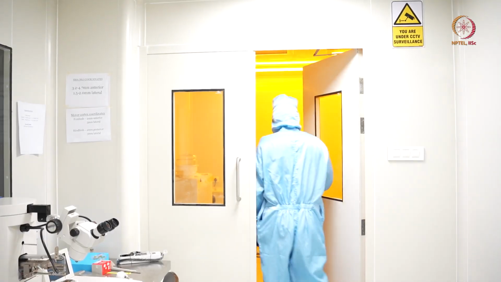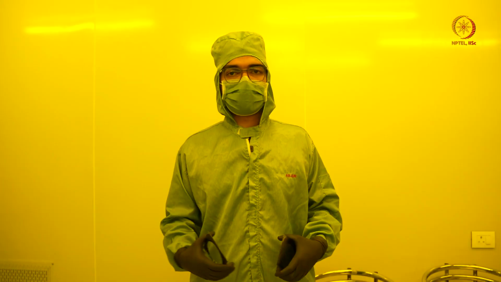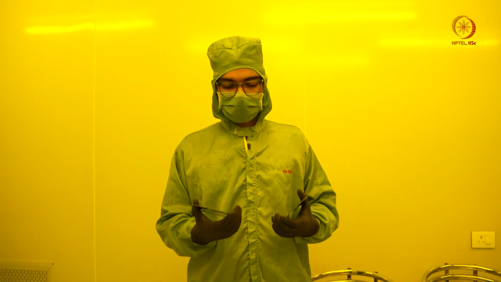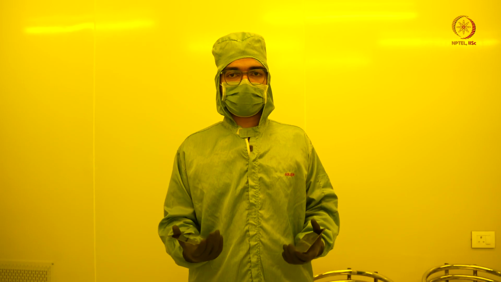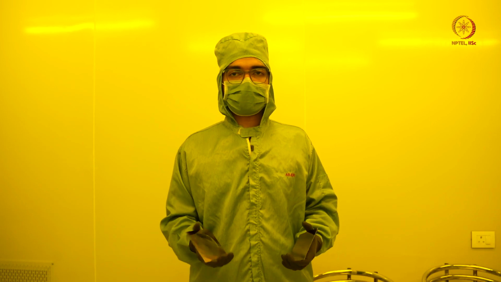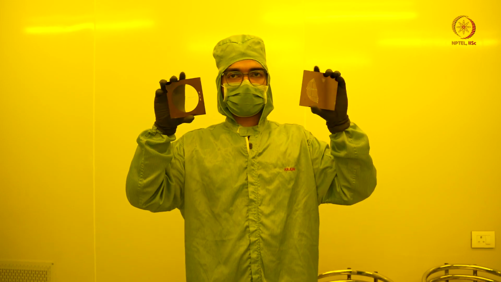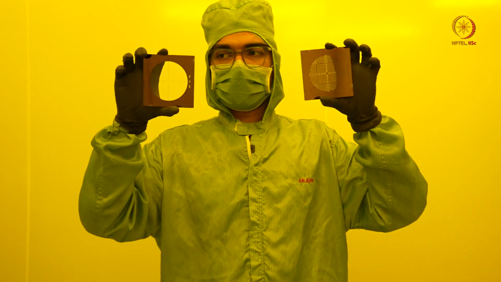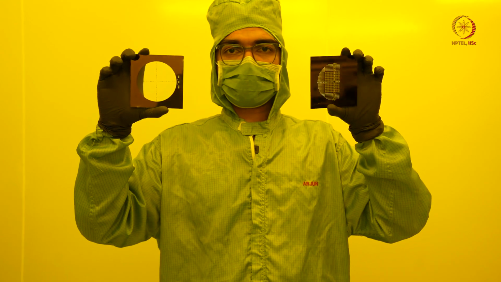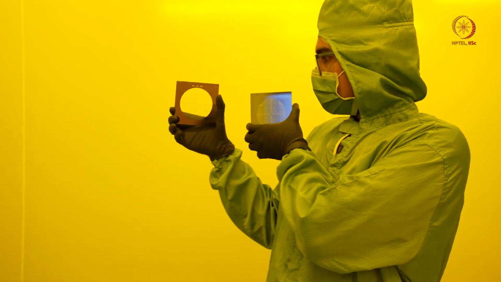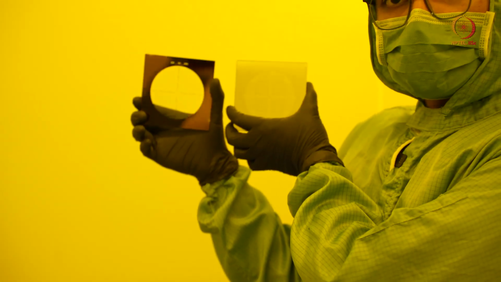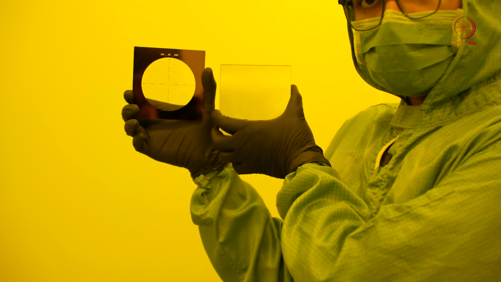So now we are inside the yellow room. You can see the overall color difference, right? So now I have talked about positive and negative photoresist. Now I will show you something known as a bright field and a dark field mask. These are masks, or photo masks. Do you notice the difference between these two? Maybe I can show it against a surface. Do you see the difference between these two?